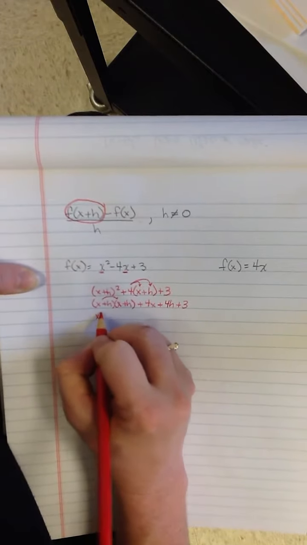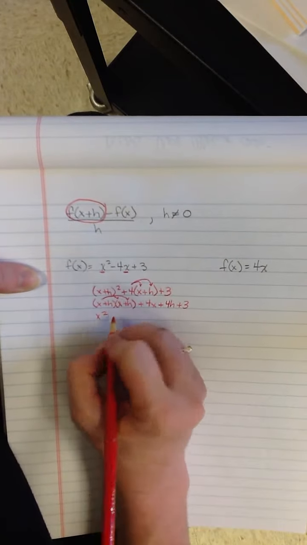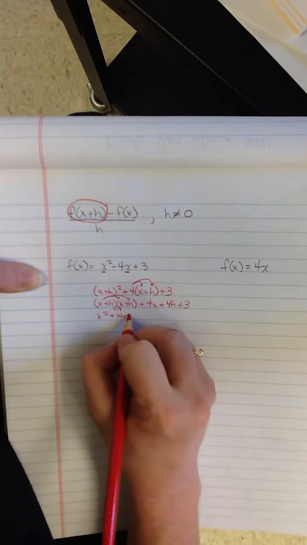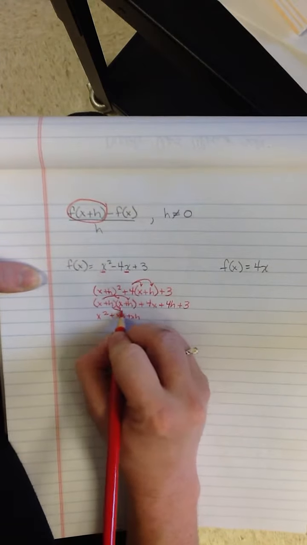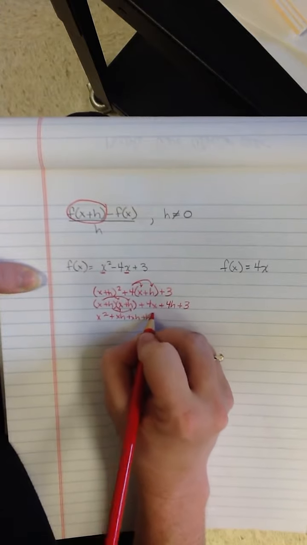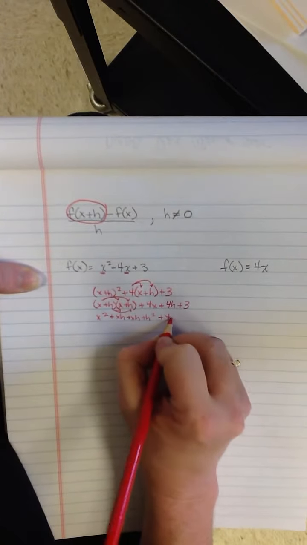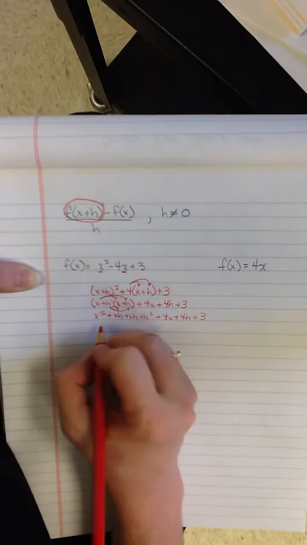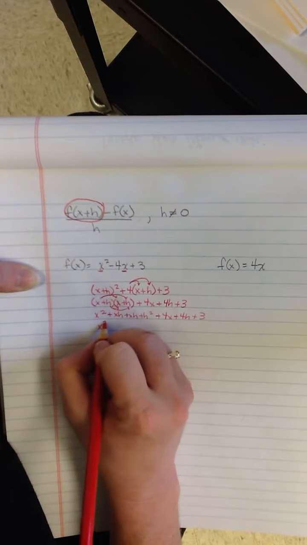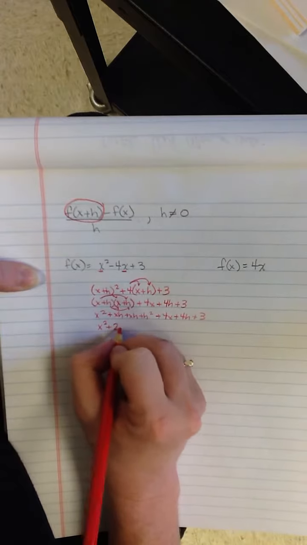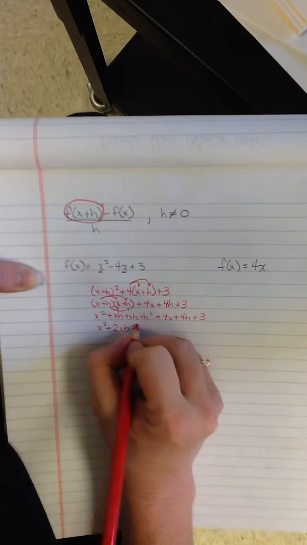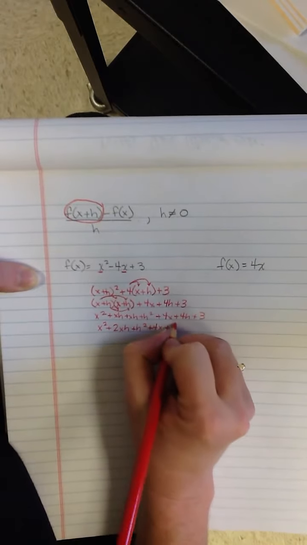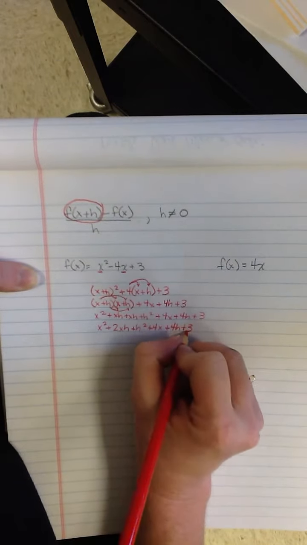X times x is x squared. X times h is xh. H times x is also xh. And h times h is h squared. And now if it will simplify, I can simplify all of that. So I have x squared plus 2xh plus h squared plus 4x plus 4h plus 3.